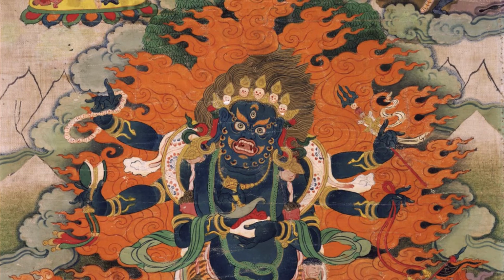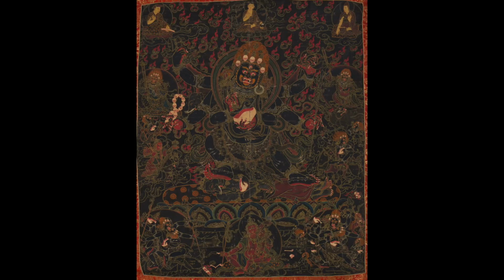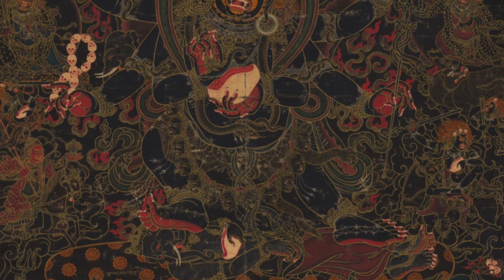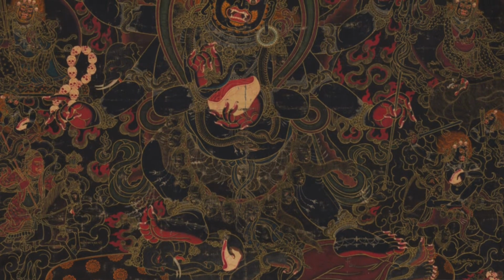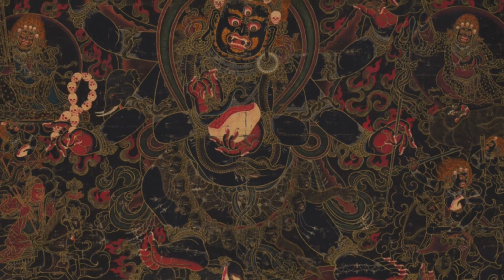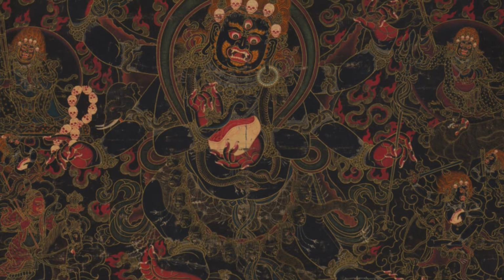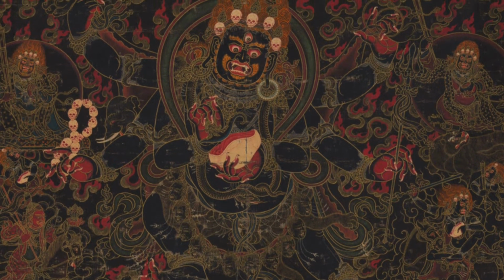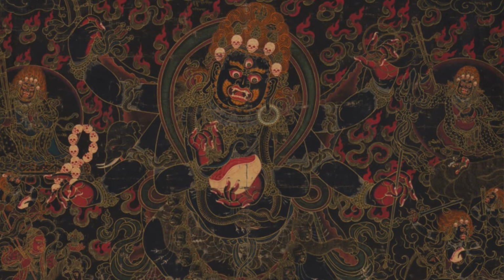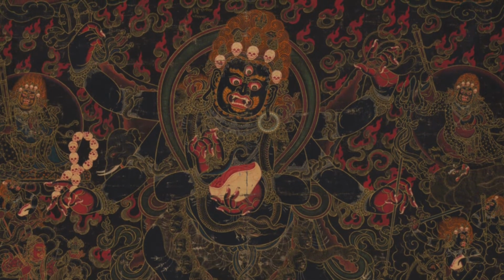But we also have Galotsawa, who in the late 10th, 11th century roundabouts, also brought a form of one-faced six-armed Mahakala, which may or may not be based on the same 8-chapter Mahakala Tantra that the Shangpa Kagyu of Khedrub Khyungpo Naljor is based on.